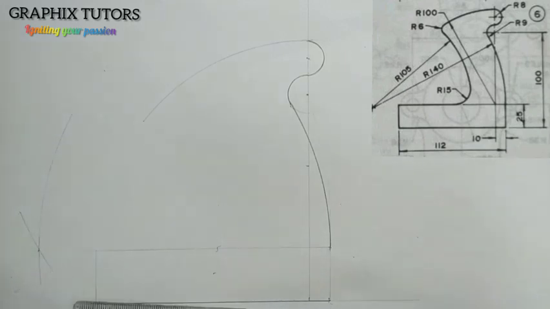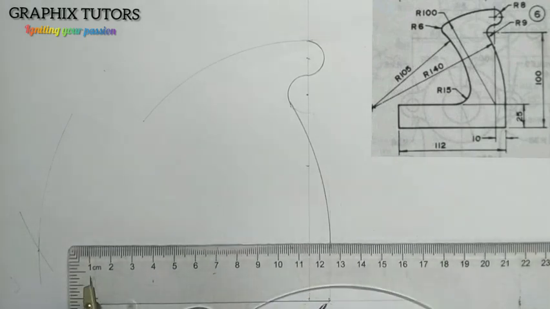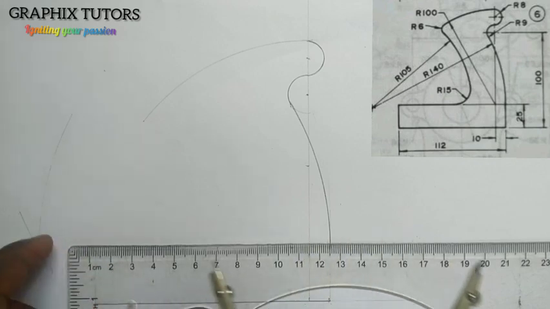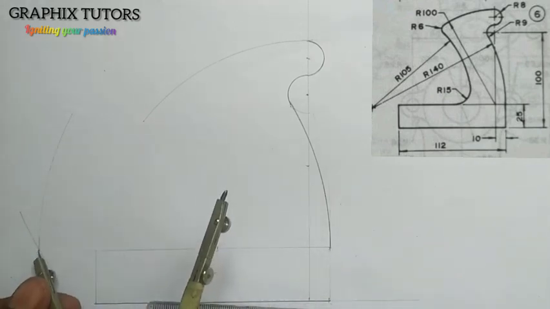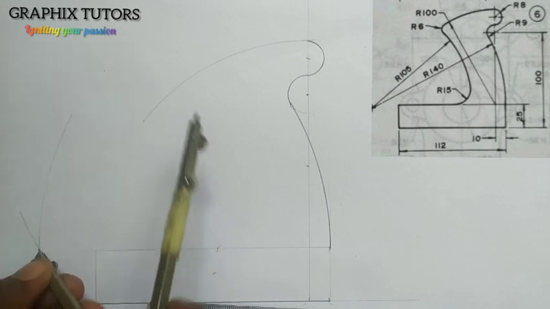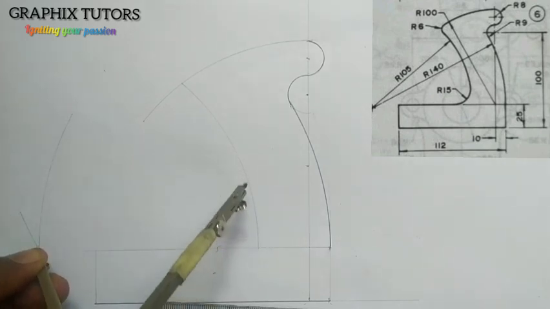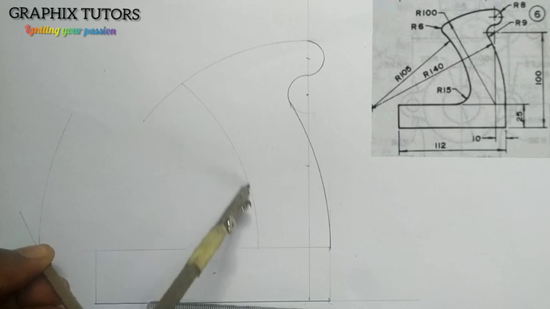From 1 to 11 is 100, right? This is 105 here. See what I mean? From 1 to 11 is 100. If I'm starting from 0 to stop at 10, then I'm starting from 1 to stop at 11. Then in between 11 and 12 is 105, right? So I'm going to place it at the same point here, and I'll draw an arc this way.